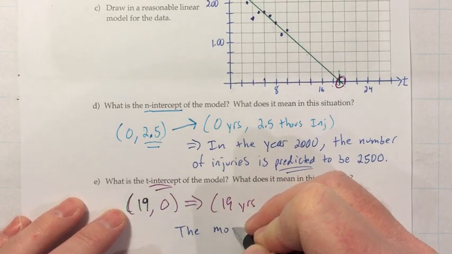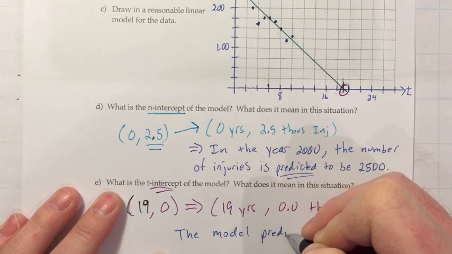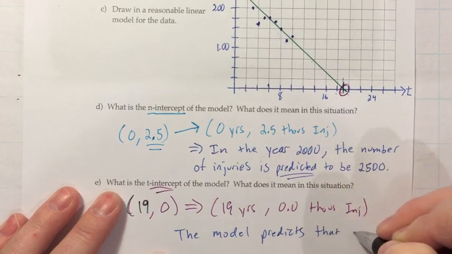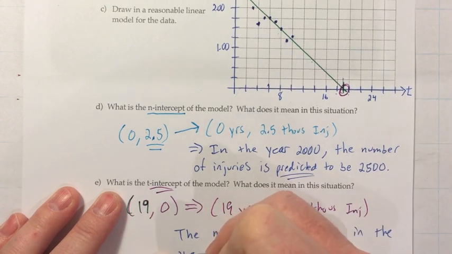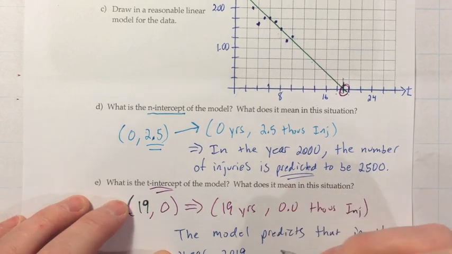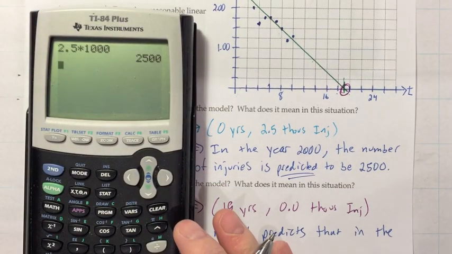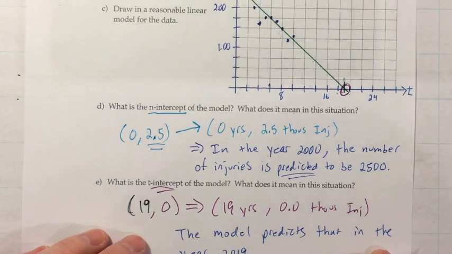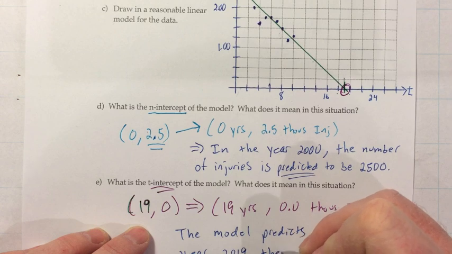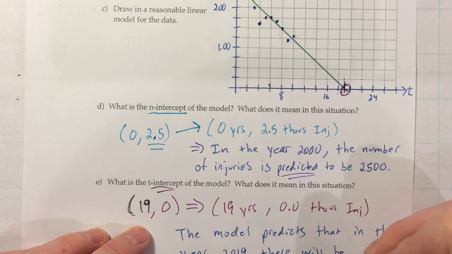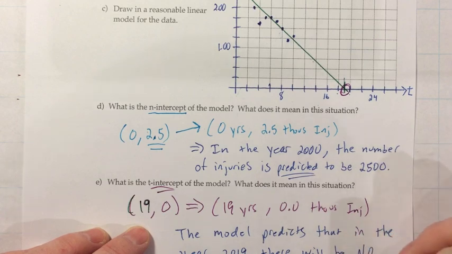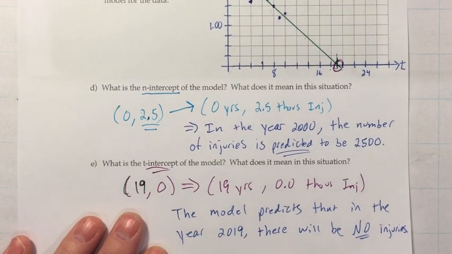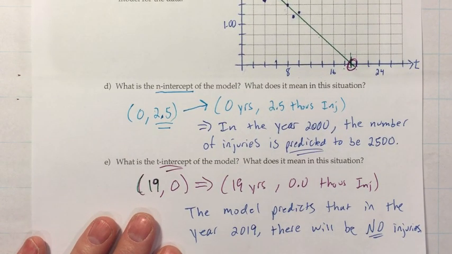So the model predicts that in the year 2019, and that just comes from taking the 19 years and adding that onto the starting year of 2000. So the model predicts that in the year 2019, there will be no injuries. So two ways to think about that. One would be, if you're afraid of roller coasters, wait until the year 2019, and then there will be no injuries that year, so you don't have to worry about it.